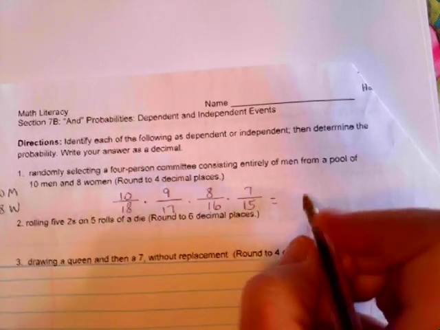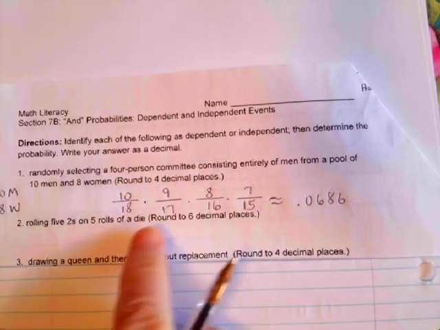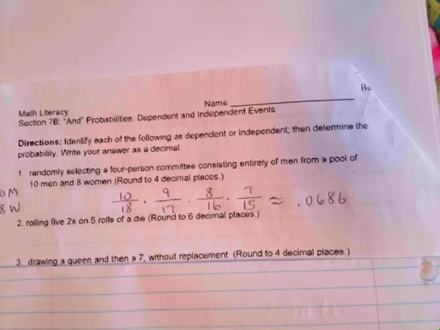Multiply straight across. They want you to change this one to a decimal, round it to 4 decimal places. Multiply straight across, and divide. Get your answer.